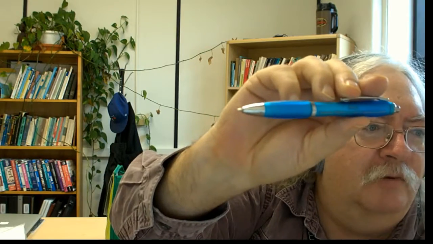Another pen, this one's from ec.europa.eu/epale, which stands for Electronic Platform for Adult Learning in Europe. There you go, more free publicity from a randomly selected pen. All right, that should do us.